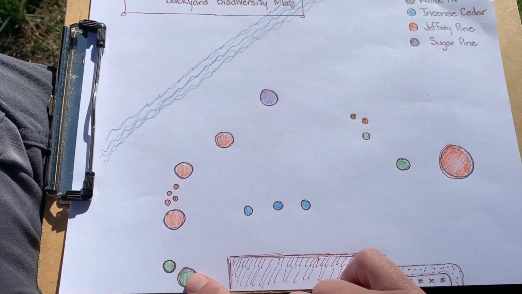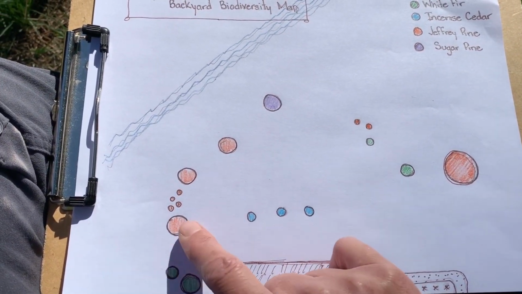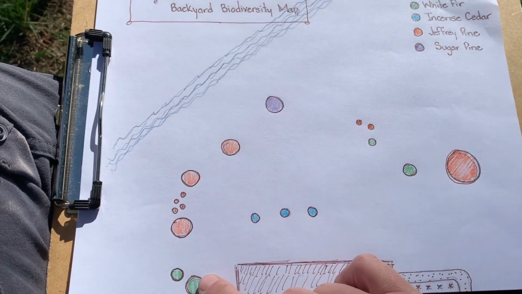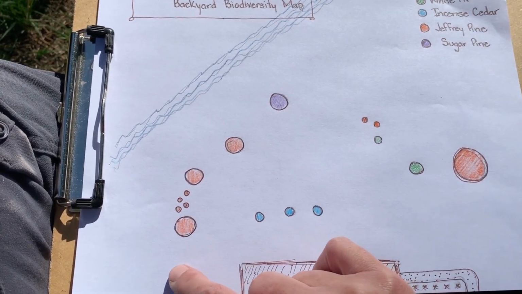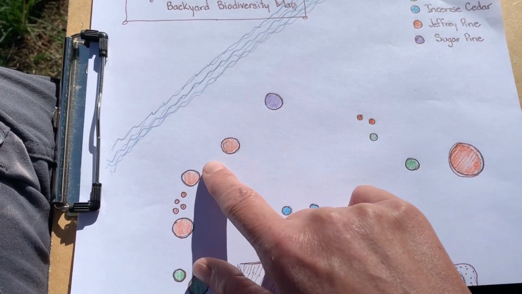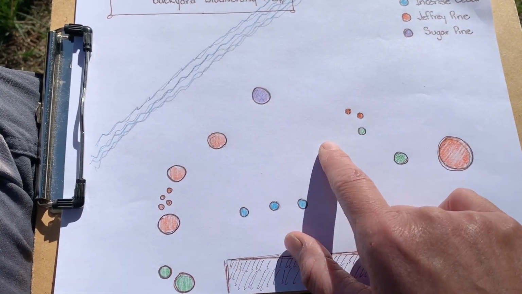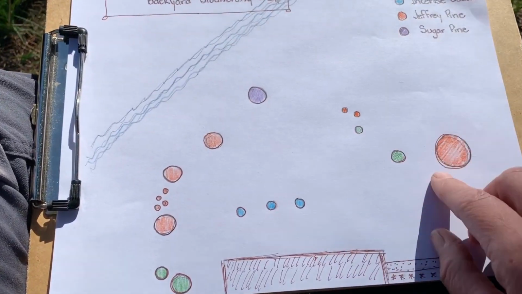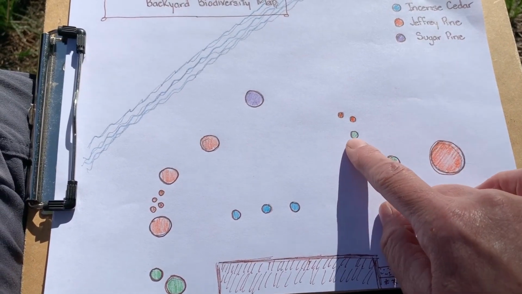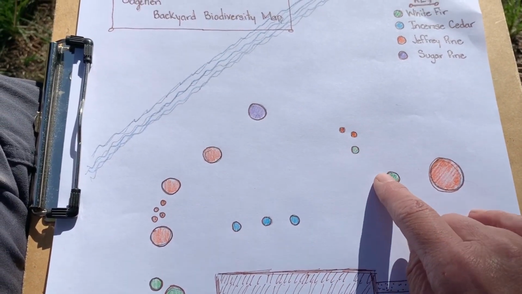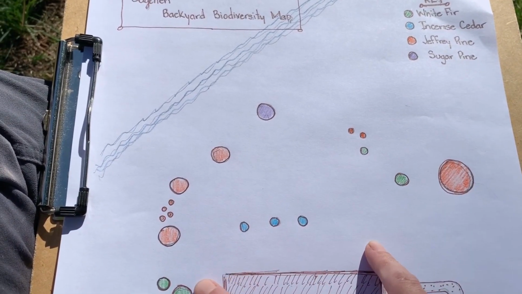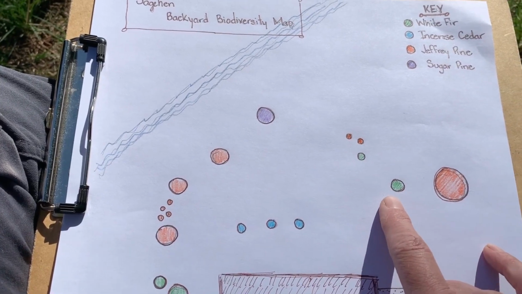Once I knew this was a white fir, then I started walking around my yard and looking at all the different trees. And I added this one once I knew that was a white fir. Then these I sort of skipped. I didn't add those quite yet. And then I added this one and colored those green, again because those are all white fir. So I have 4 white fir trees in my backyard.